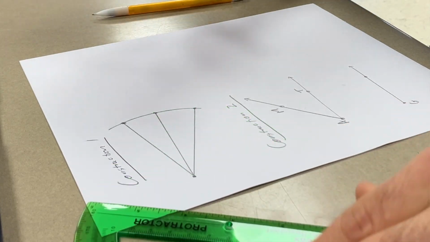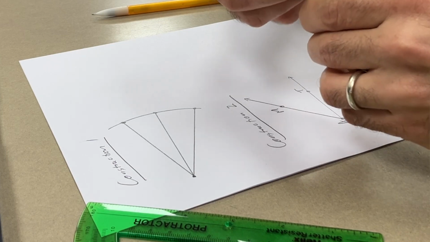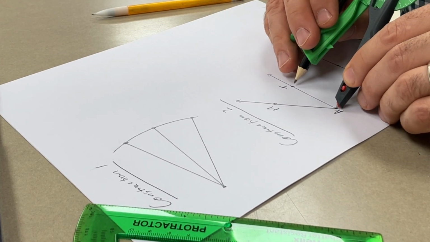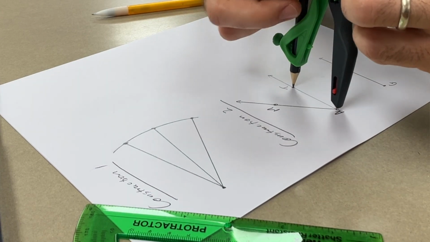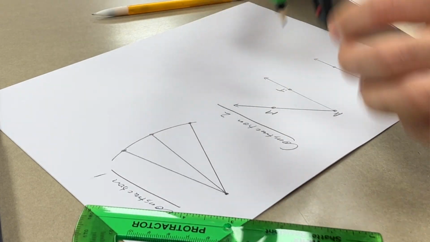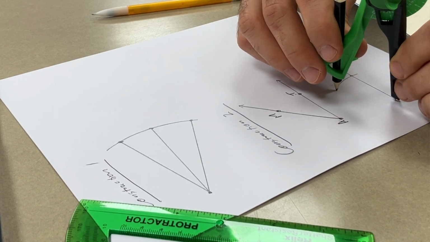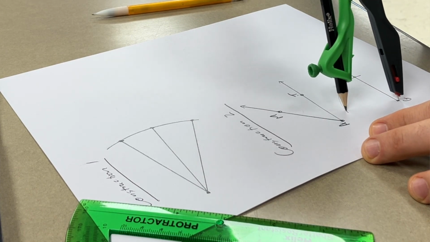So here's what I'm going to do. Now I'm going to measure the distance between A and T like that. I'm going to lock this in place. And so now I'm actually going to draw an arc here.